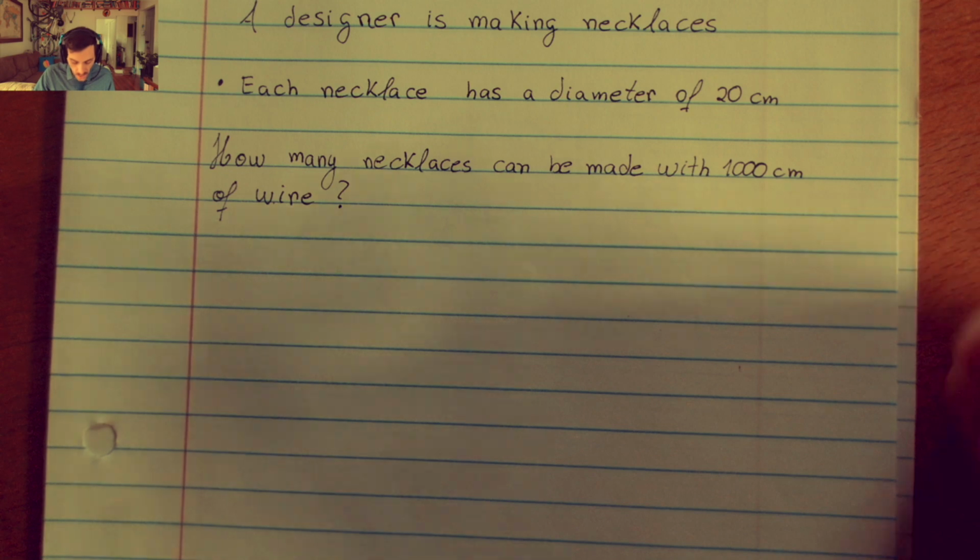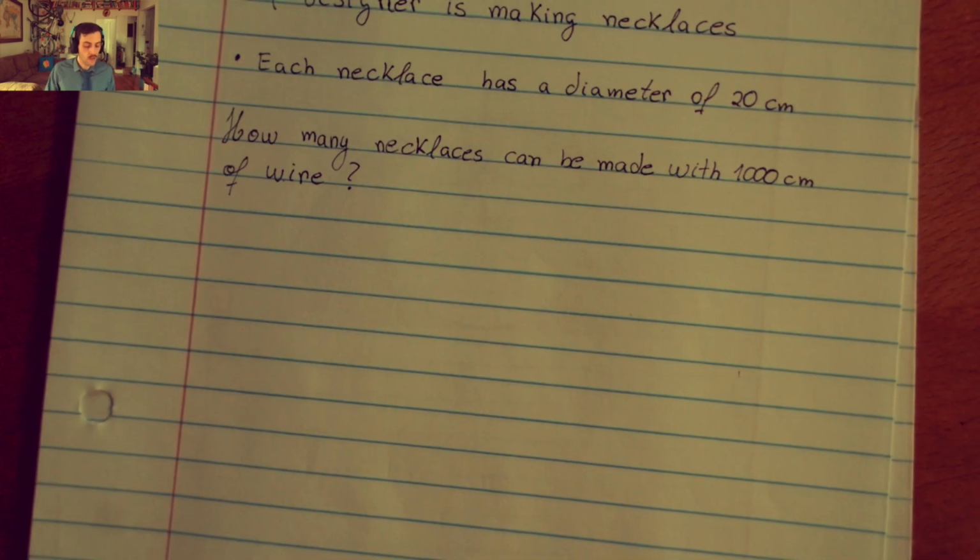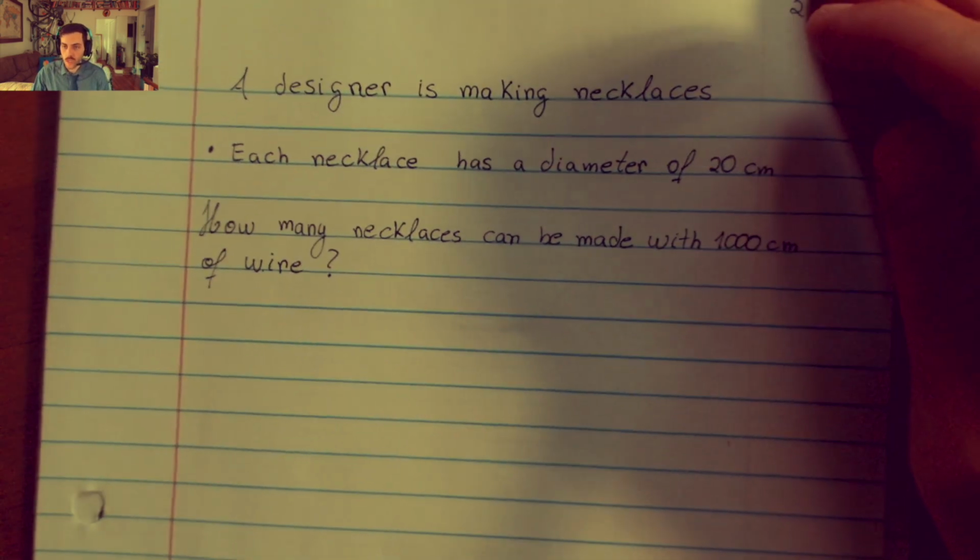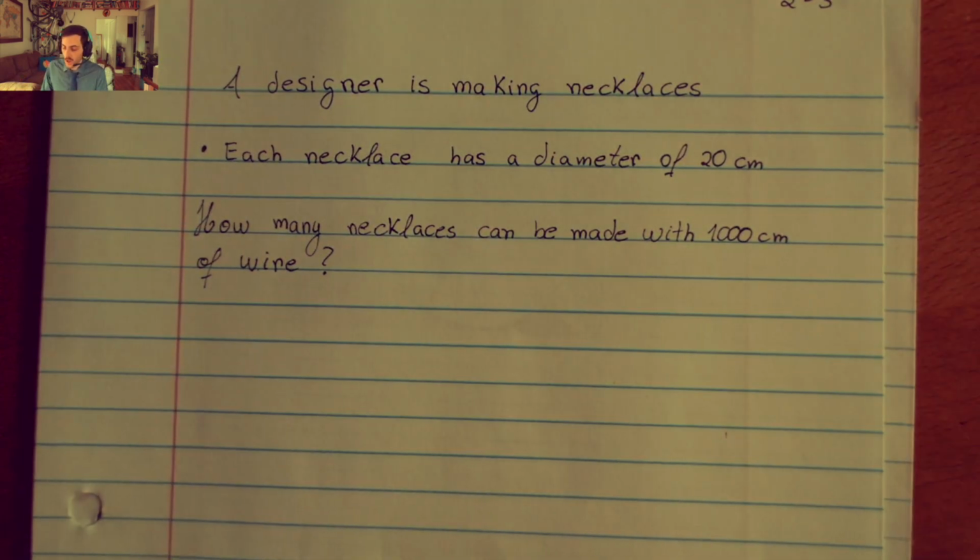So let's take another example where we can apply circumference or area. In this particular question, we have a small entrepreneur who likes to design different pieces of jewelry.